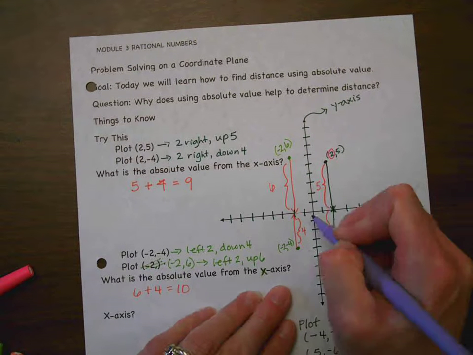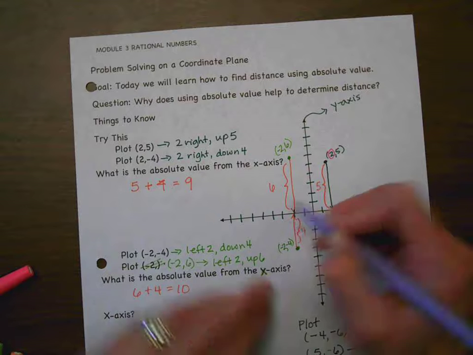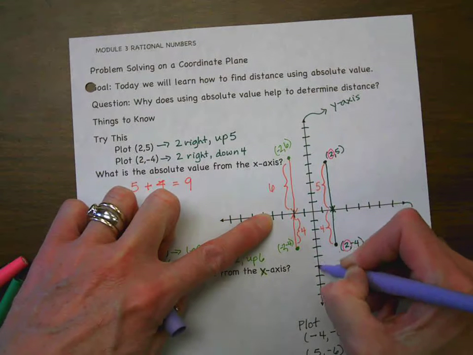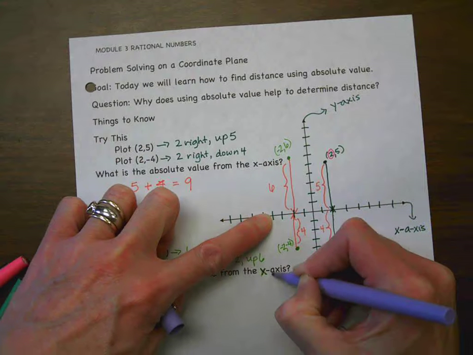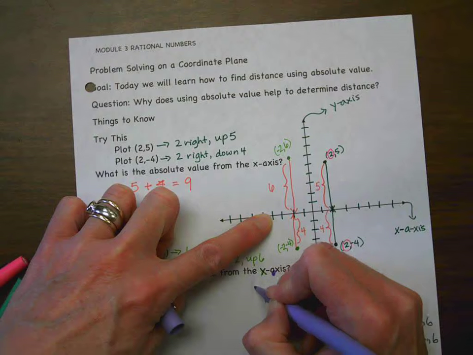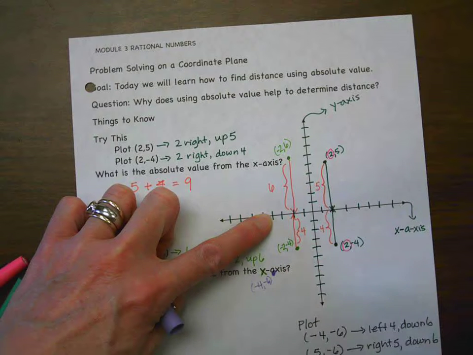Okay, so it says to the left 4, so 1, 2, 3, 4, and down 6. 1, 2, 3, 4, 5, 6. So of course it has to go right in my words. That's ridiculous. Mrs. Nelson. Okay, so -4, comma, -6, it's right there.